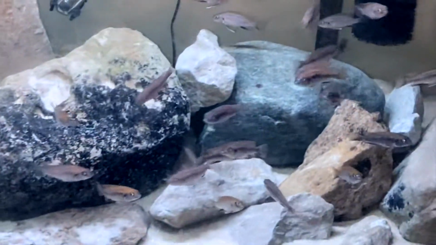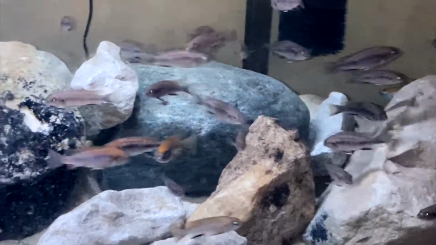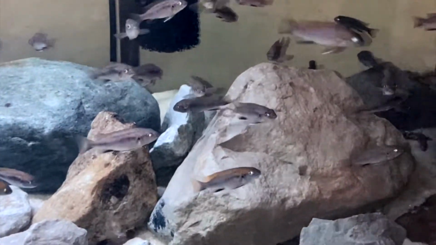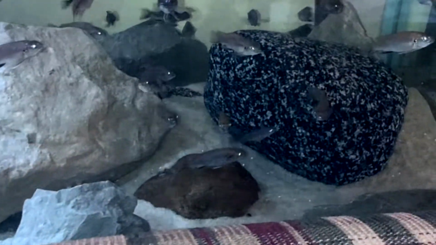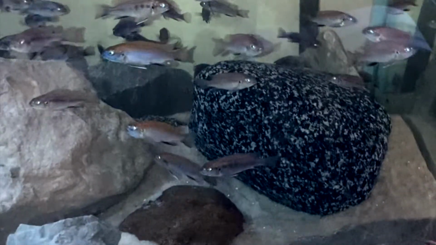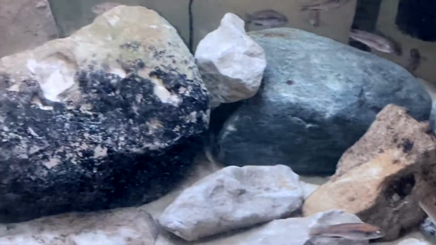This is the key that you got to learn about breeding the Malawis. Essentially the environment in the area is the exact same, but the places that they spend the most time differ. So because this is an mbuna aquarium and I want these fish to breed and thrive as if it was a naturalistic setup, I just have a big pile of rocks.